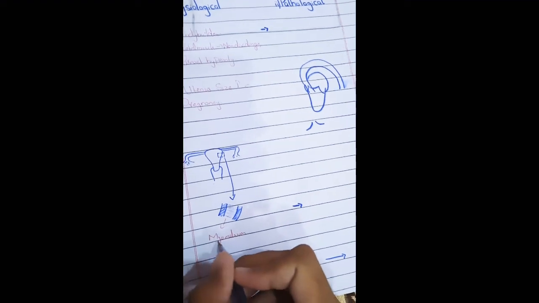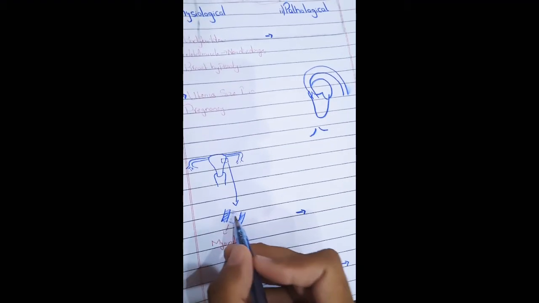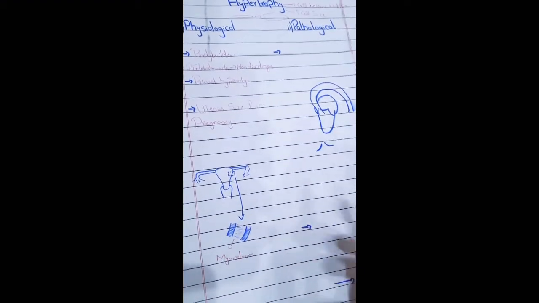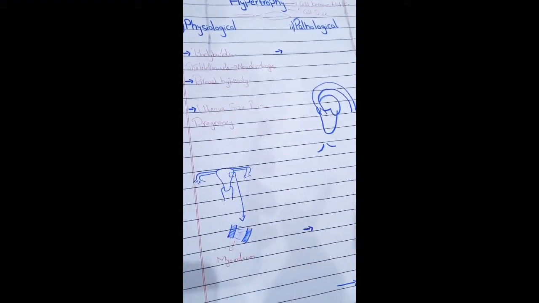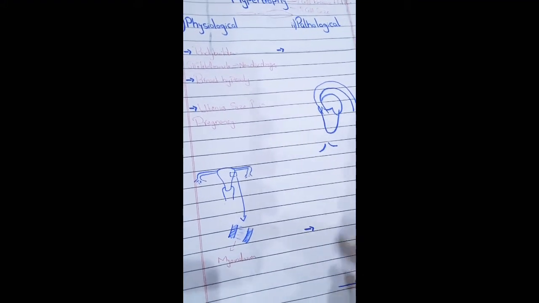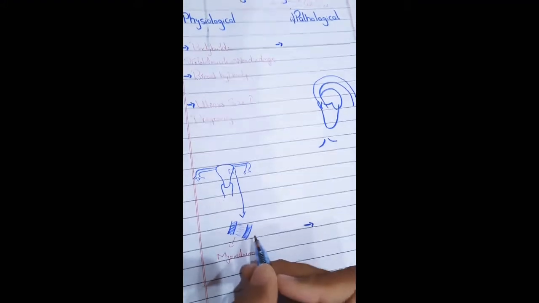Myo means muscles. So this is the layer where the smooth muscles are present. In pregnancy, you know that many hormones increase. The main ones are progesterone and the estrogens. So they can hypertrophy the smooth muscle.